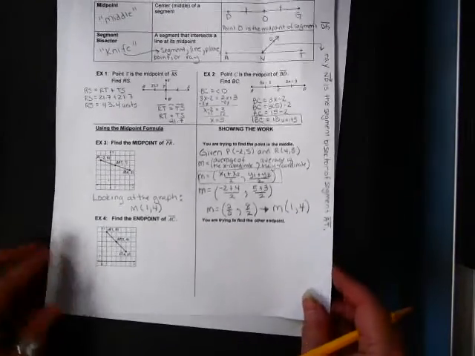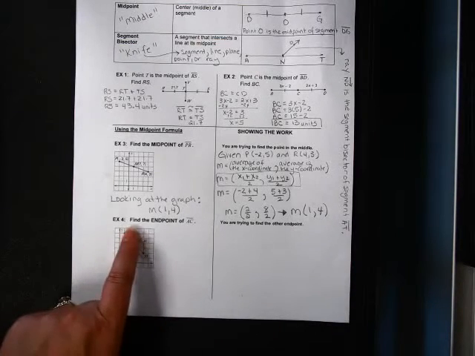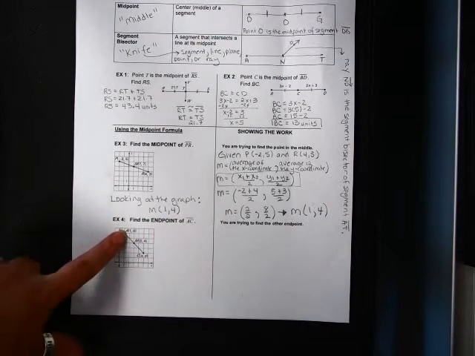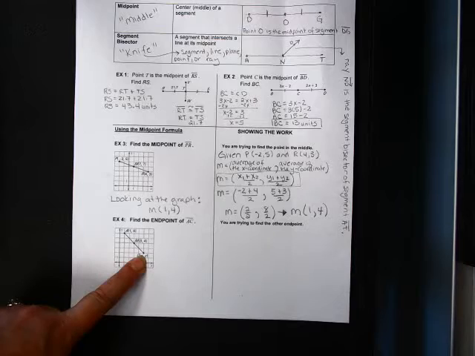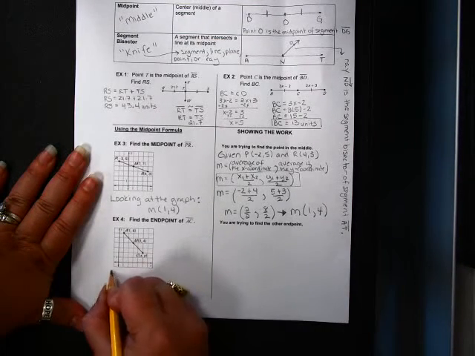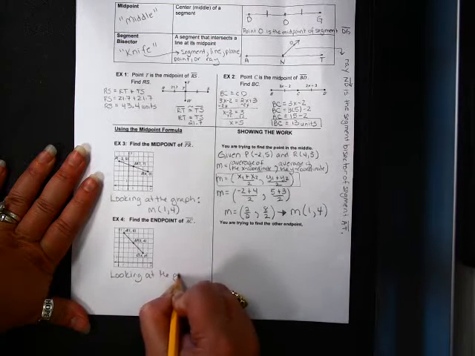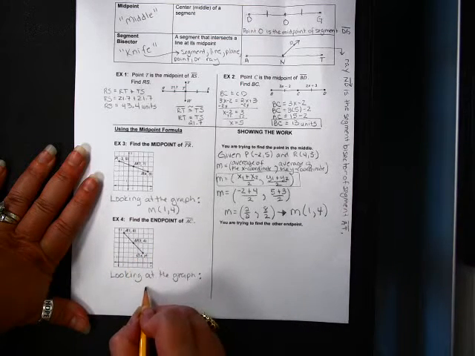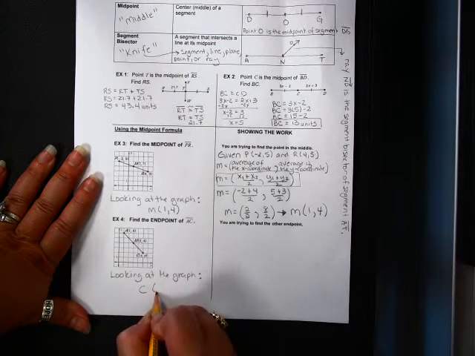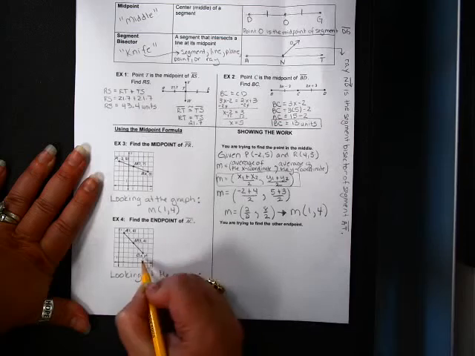All right, the next example. Okay, again, here they want me to find the other endpoint. They gave me one of them. They gave me the midpoint, but now they want me to find the other endpoint. Okay, so looking at the graph, it is very easy to see that the other endpoint, which we call C, because this is AC, they gave us A, so C is at 1, 2, 3, 4, 5, comma 2.